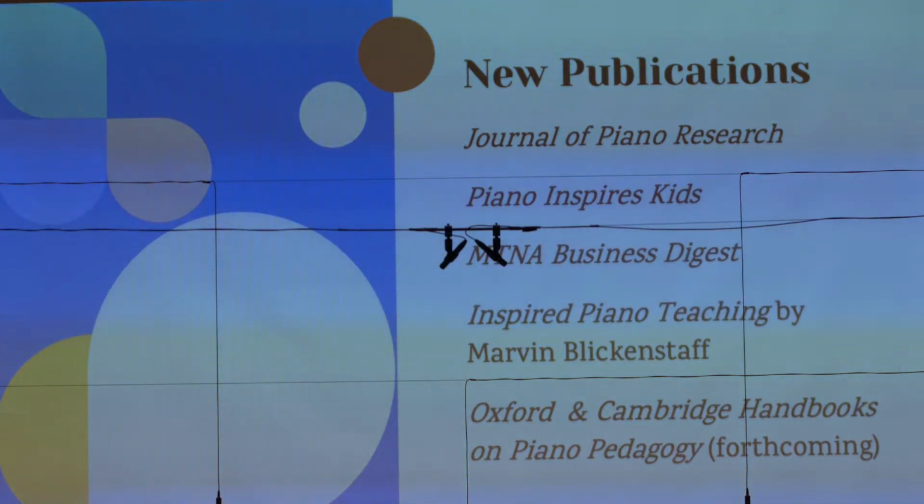And there's activities, there's these little competitions, like you can submit a composition to be published. It's pretty great. So if you work with young students, check that out. The MTNA Business Digest, that's an e-journal, or actually it's really more of a digest.